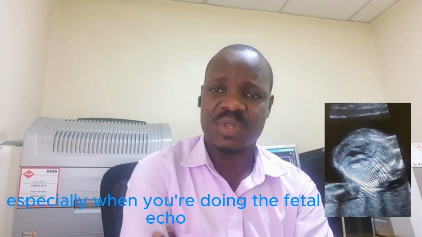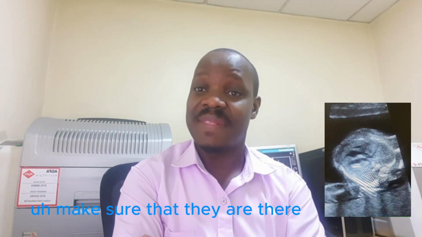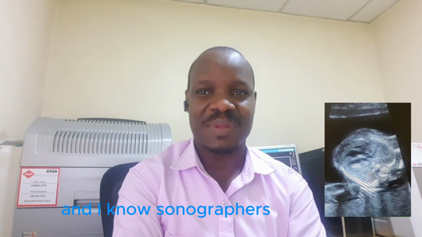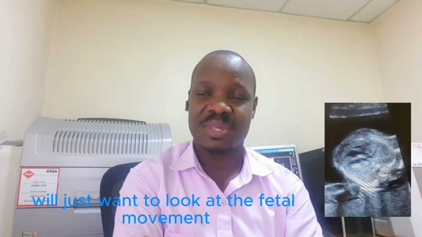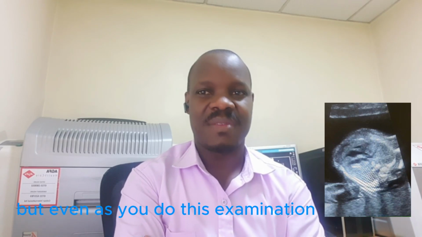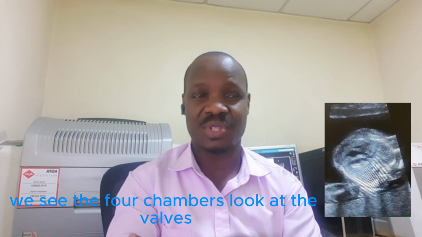Especially when you're doing the fetal echo, let's make sure you look at the 4 chambers, make sure that they are there. I've done scans for so many years, and I know sonographers will just want to look at the fetal movement, just want to look at the fetal heart, and the examination stops there. But even as you do this examination, especially normal scanning, make sure you do the 4 chambers. We see the 4 chambers.